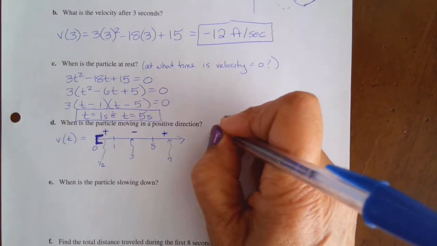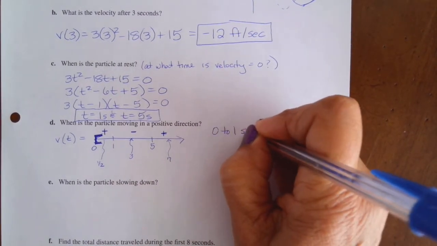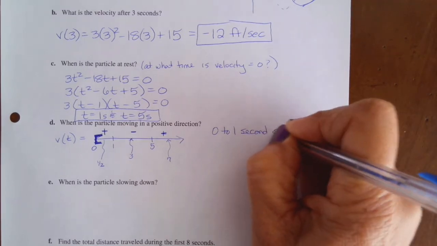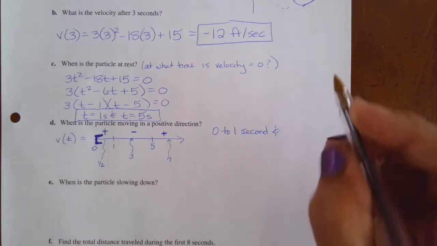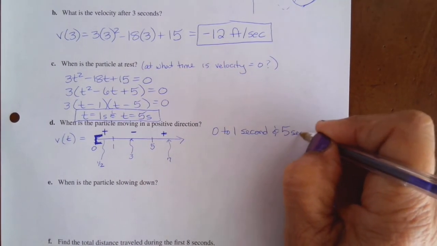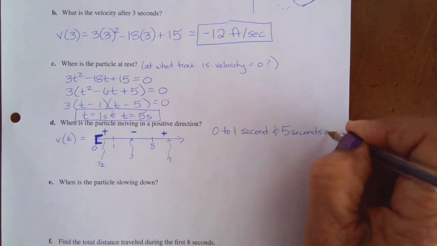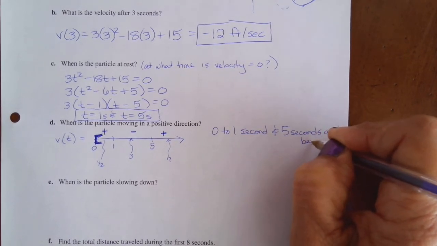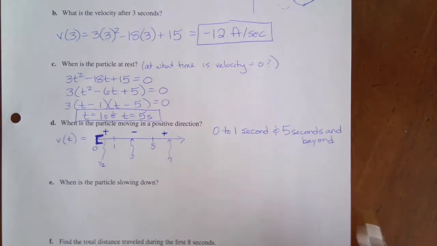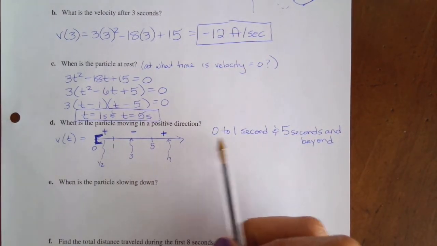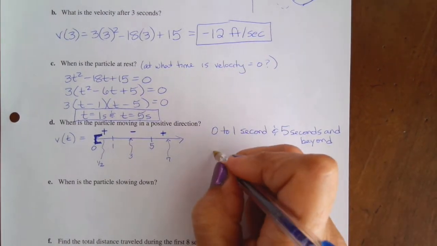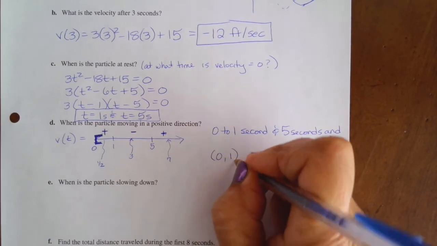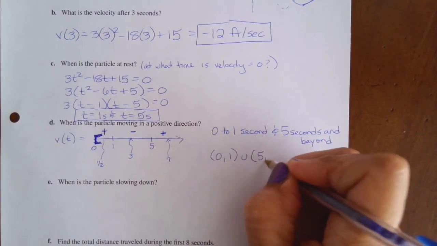So I'm going to write it out, 0 to 1 second. And 5 and on, right? And 5 seconds and beyond. That's the words. Okay. Mathematically, 0 to 1 second, 0 to 1, and 5 to infinity.